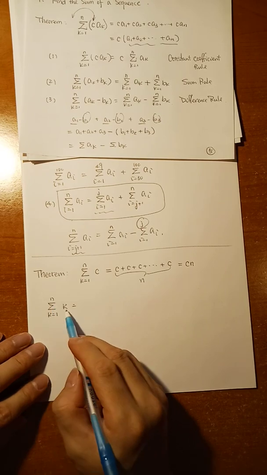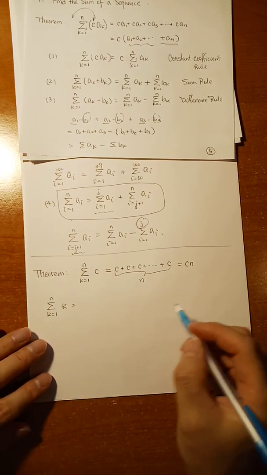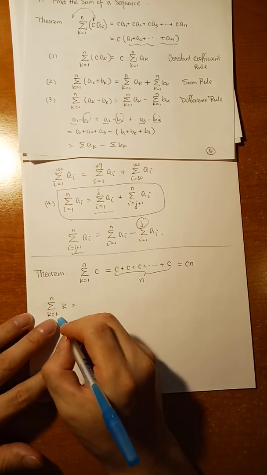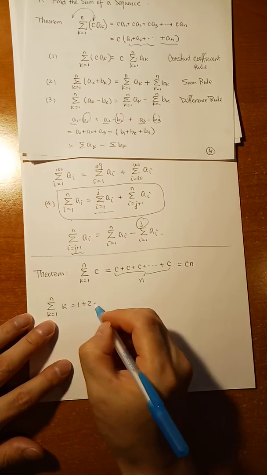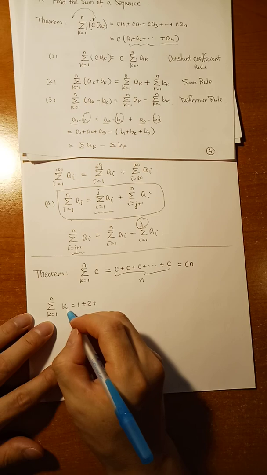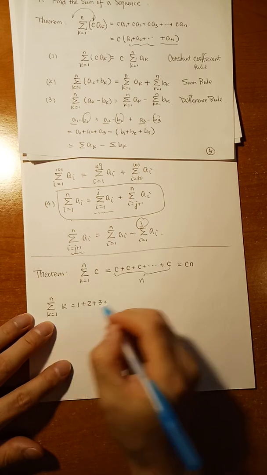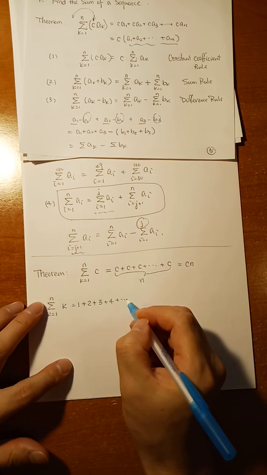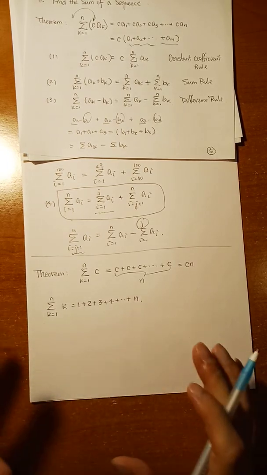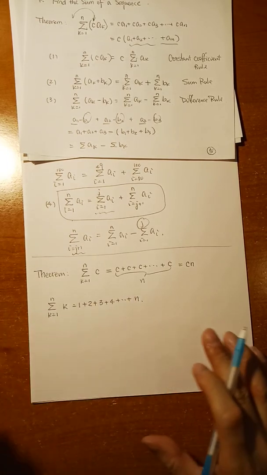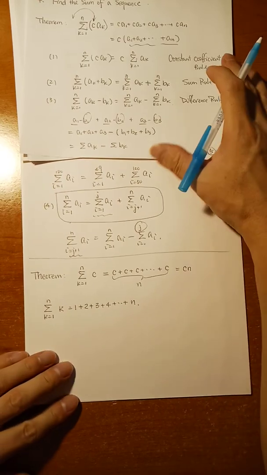And next, the sum from k = 1 to n of k. Let's first write a few terms. When k is 1, the value is 1. When k is 2, the value is 2. When k is 3, the value is 3. When k is 4, the value is 4. And so on until you stop at n. So this symbol actually means the sum of the first n integers.